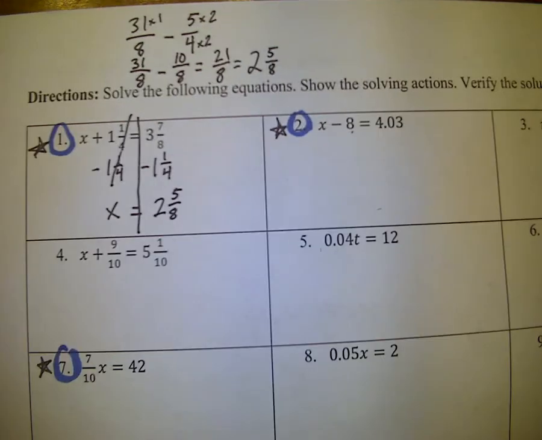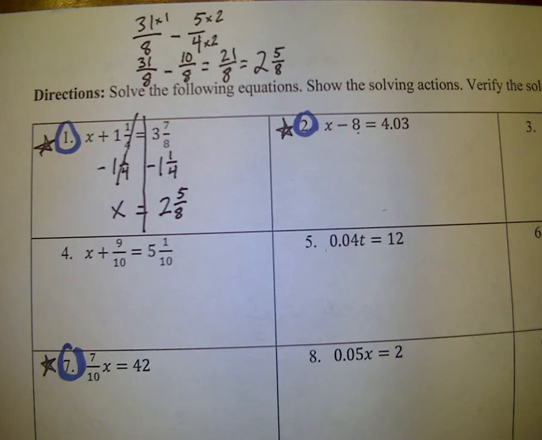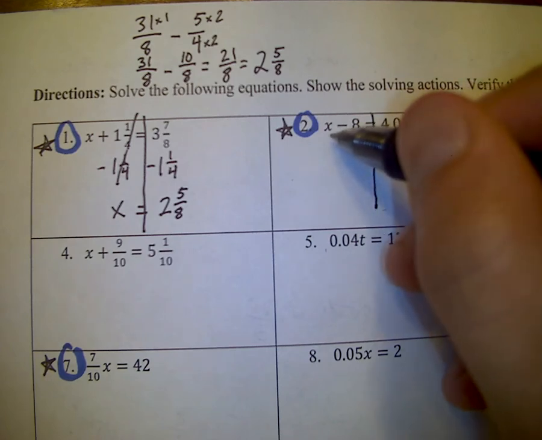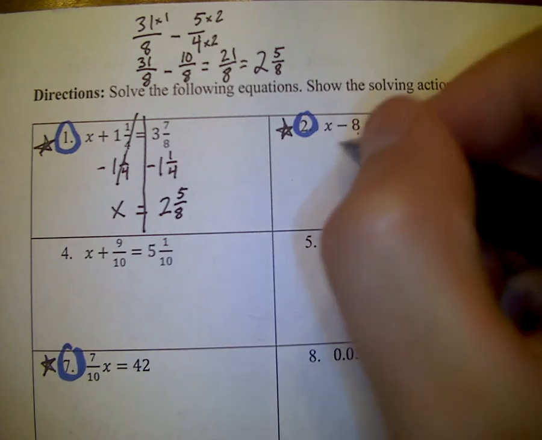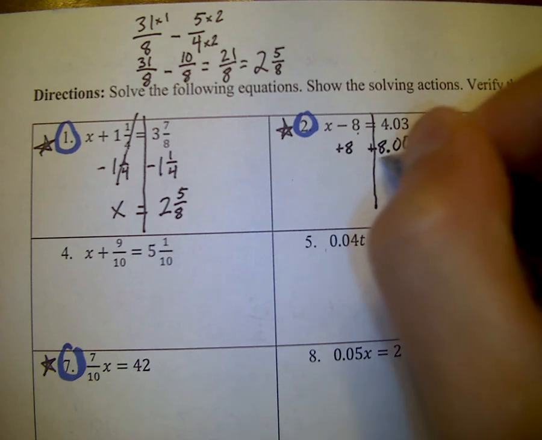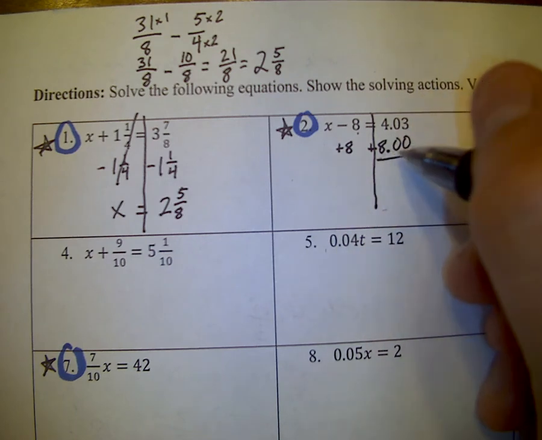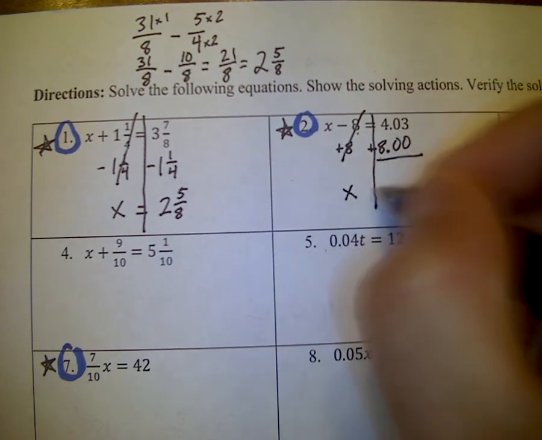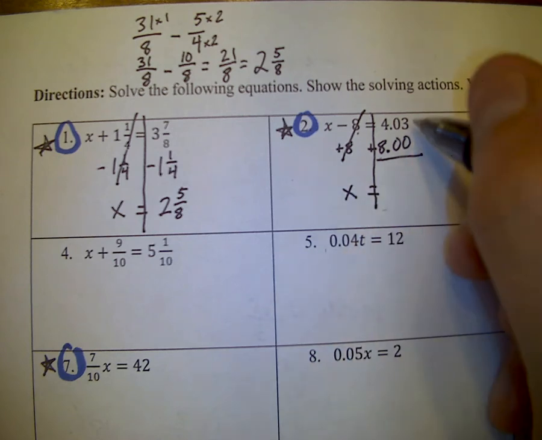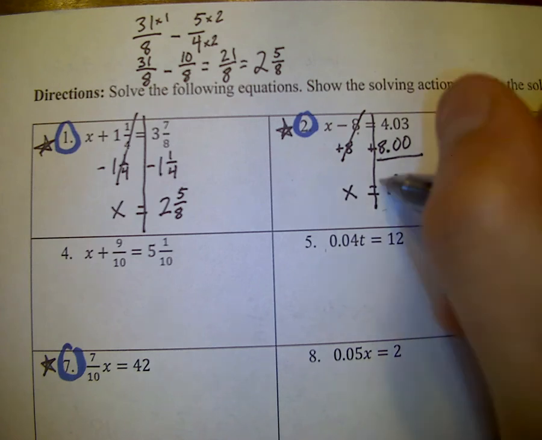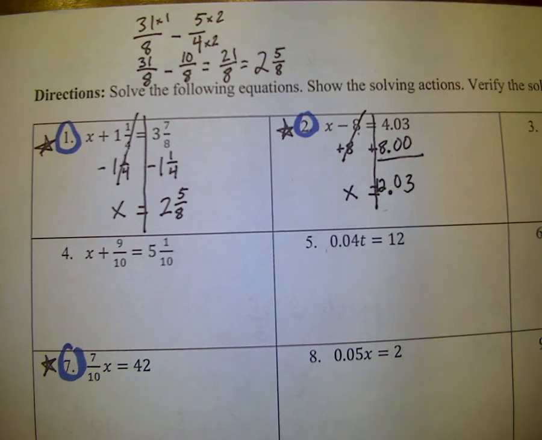Okay, now we're going to look at number 2. We have x minus 8 equals 4 3/100. 8 is being subtracted from the unknown number, so the inverse operation would be to add 8. Remember, I've got to do it to both sides. Now, remember, we've got to line our decimals up here. So that 8, I'm just making 8.00. Once again, this cancels out. I'm left with x, bring down my equal sign, and now I'm just going to add. Bring my decimal straight down, and I'm left with 12 3/100.